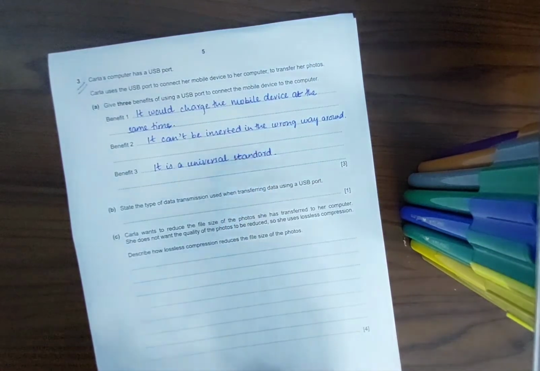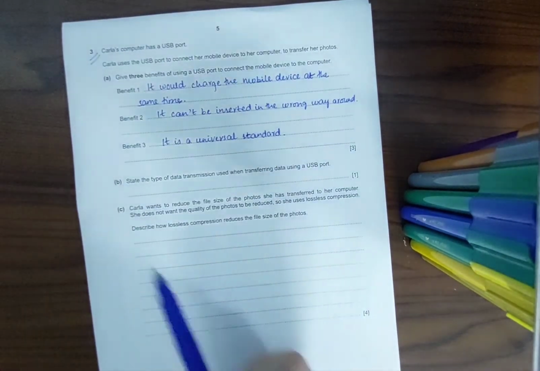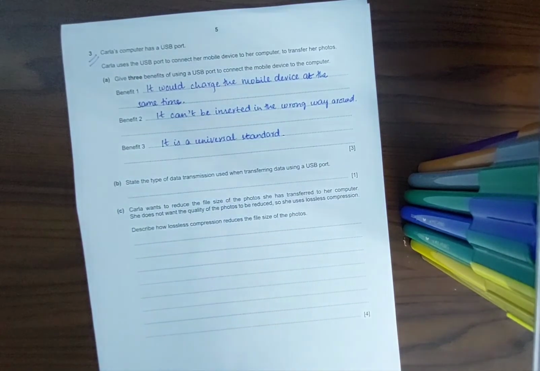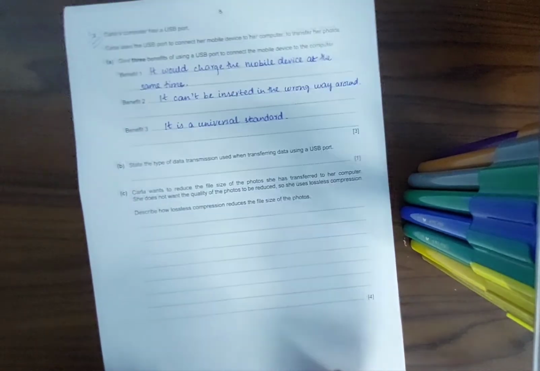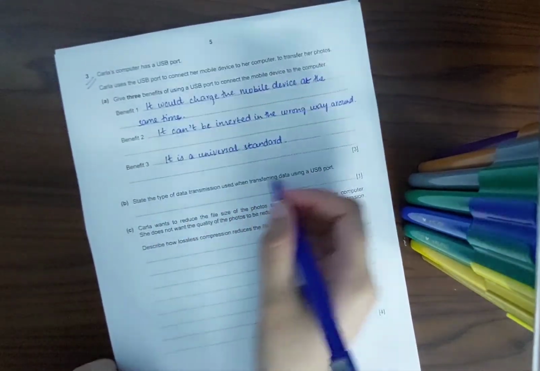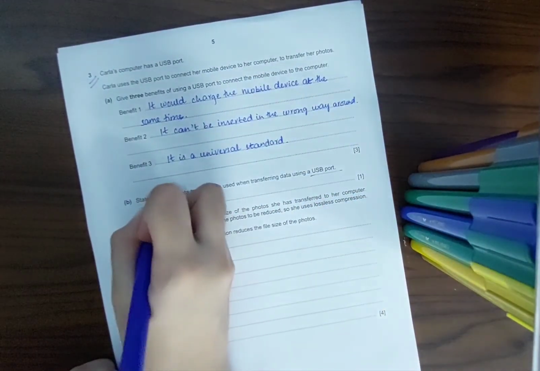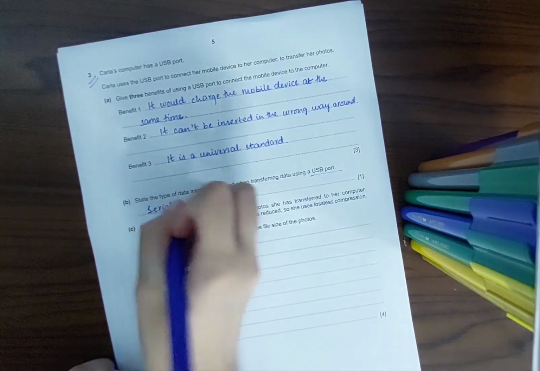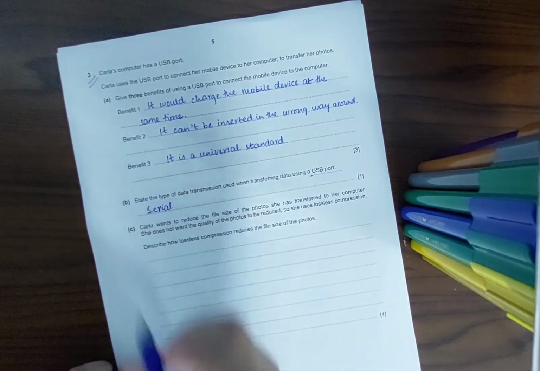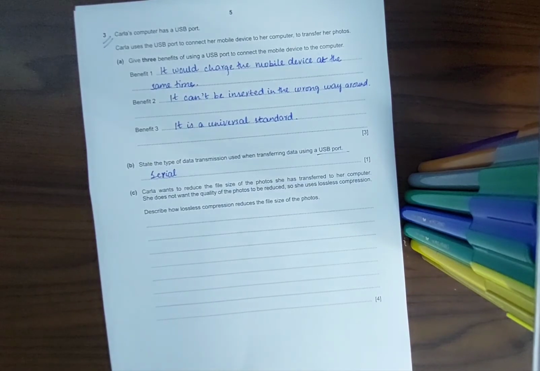Okay, then state the type of data transmission used when transferring data using a USB port. So we have learned 2 types of data transmission, which are serial or parallel. So this USB port uses serial data transmission. Simplex, half duplex, and full duplex is basically the direction of data transmission.